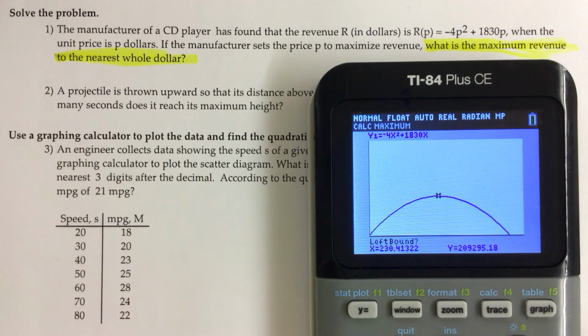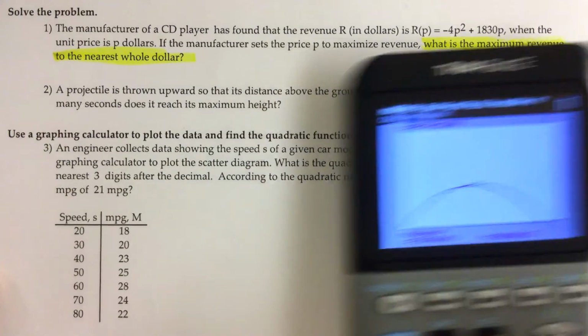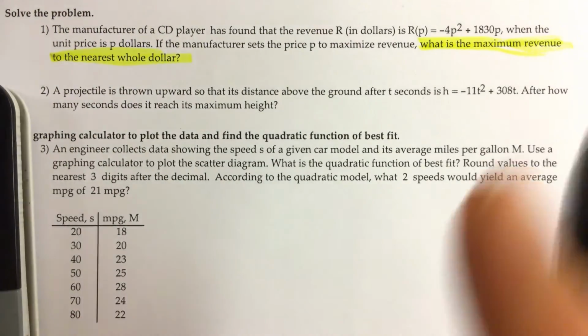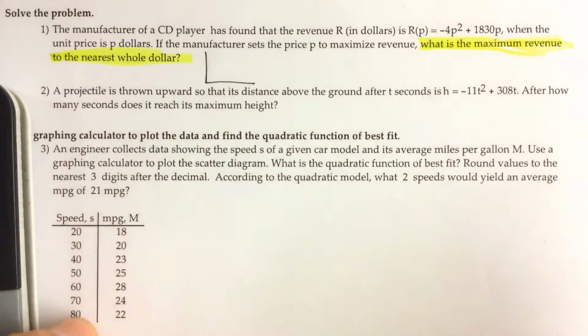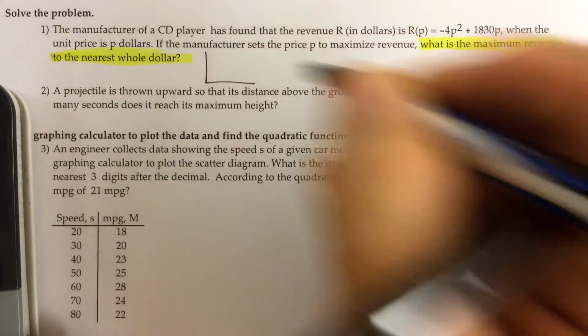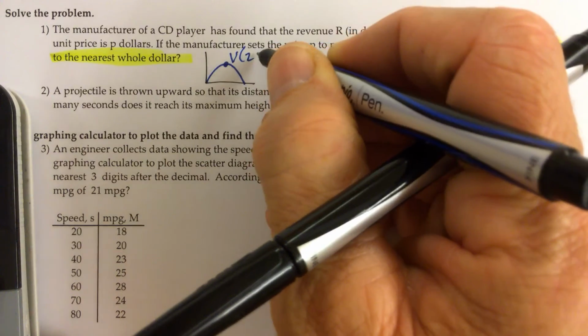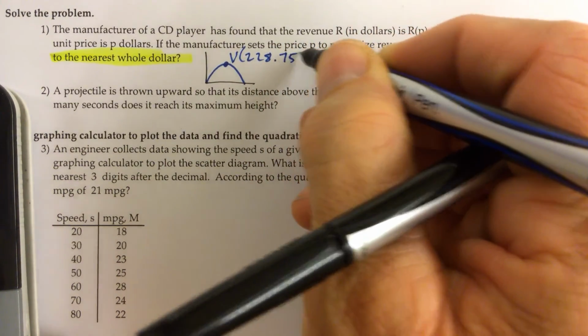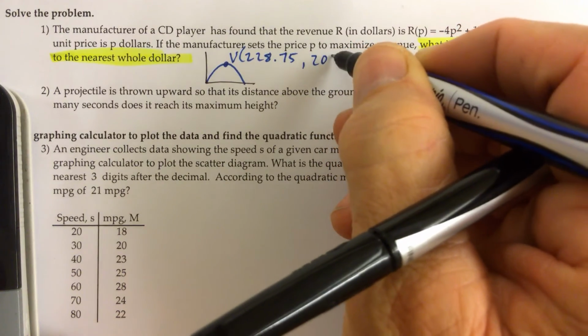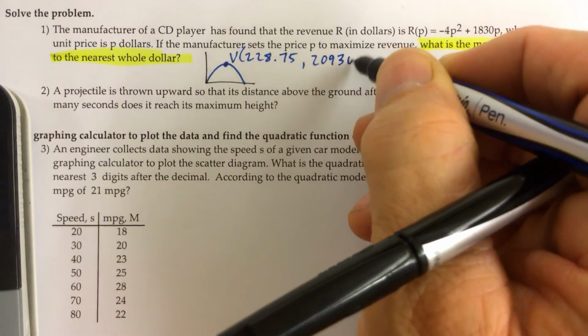Second calculate maximum, move the cursor to the left for the left bound, mark it, and then adjust our boundaries here, and then move the cursor to the right of the high point and mark that, and then move the cursor anywhere back towards the middle. I'm going to move the calculator over so I can have room to write that down. So we have the graph goes up and then it comes down. When P is 0, revenue is 0. That vertex right there is at 228.75, comma 209,306.25.